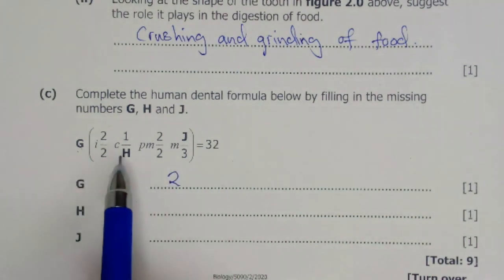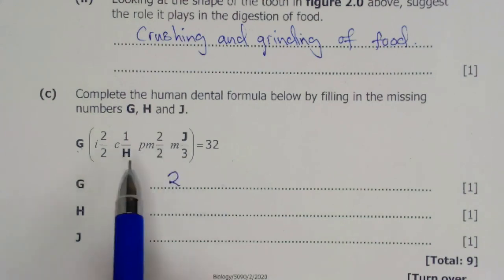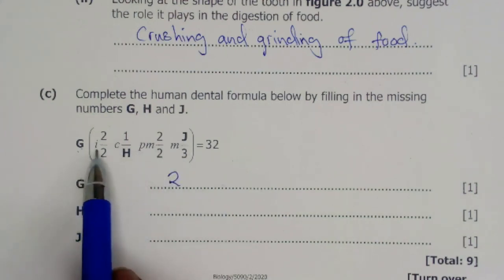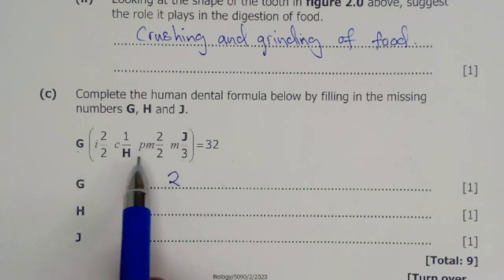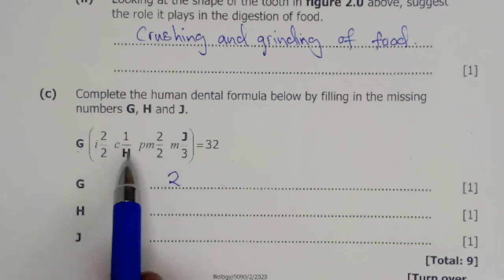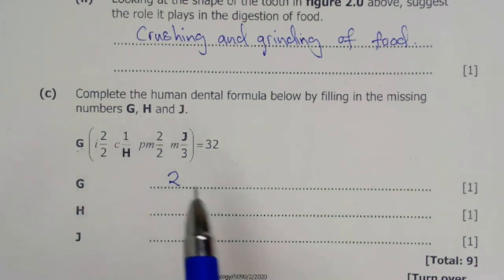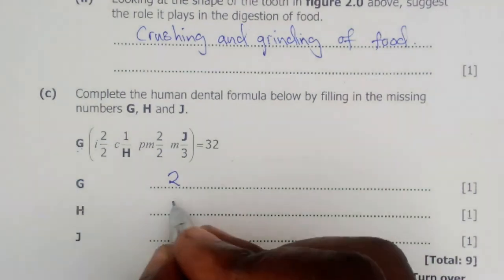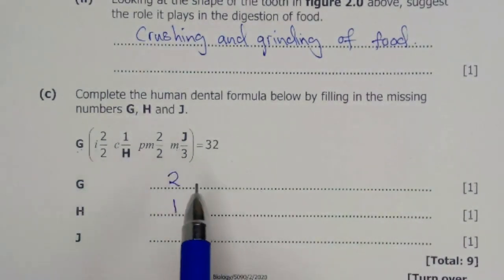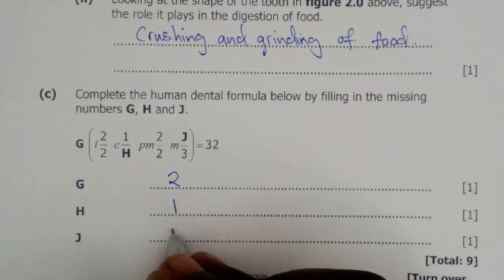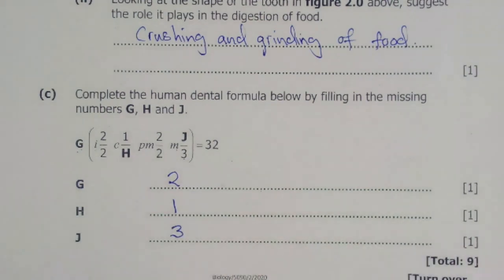Then H here, we're now filling in the number of teeth. So here the letters stand for incisors, canines, premolars, and the molars. So here we're talking about the number of canines. So canines, half of the mouth we have 1. So on the lower jaw H we also have 1 tooth for the canines. Then J is for the molars. So on the lower jaw we have 3. On the upper jaw we also have 3. So that now completes our dental formula.